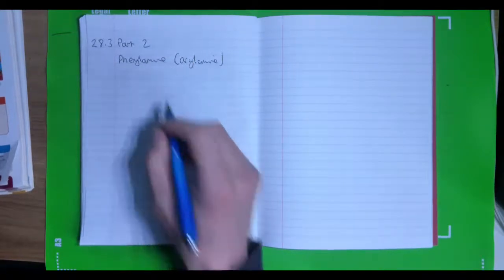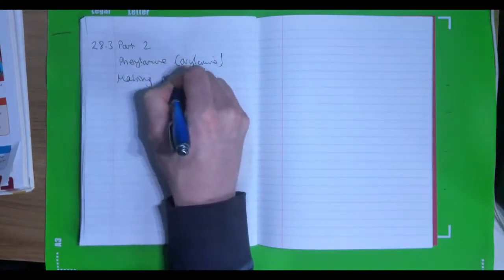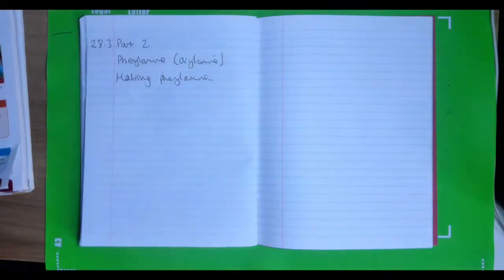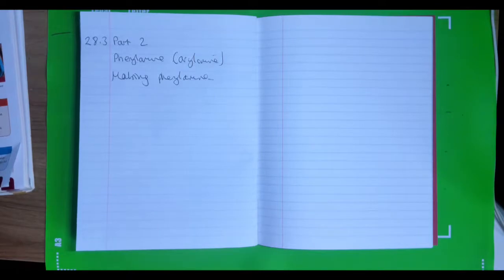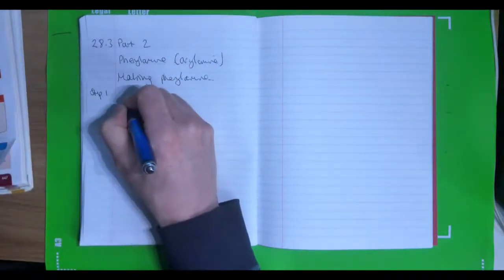Okay, so let's put a little subtitle: making phenylamine. So it's a couple of steps. The first step is where we take benzene and we react that with a mixture of concentrated nitric acid and sulfuric acid. Now, you've come across that mechanism before. If you look at the aromatic chemistry topic, you will know this step. All right, so this is step one.